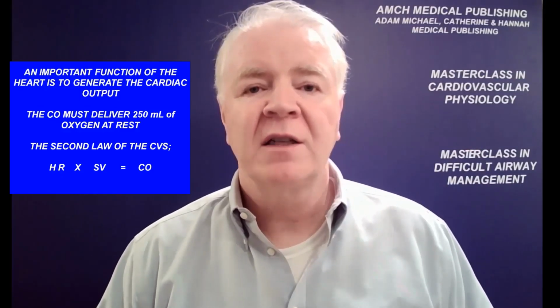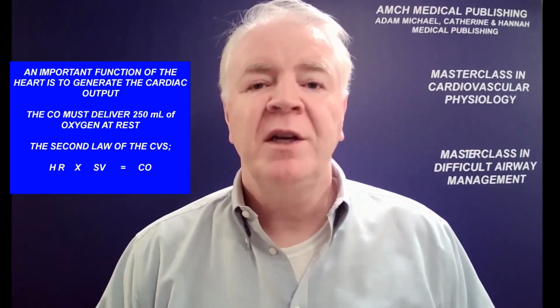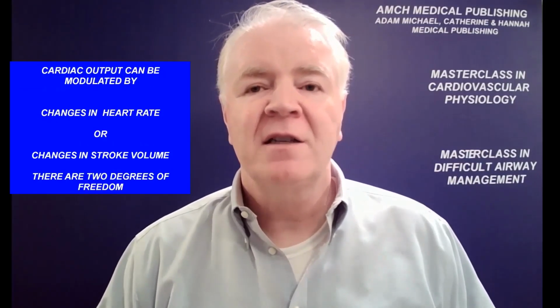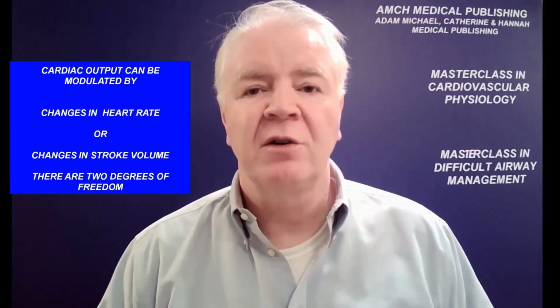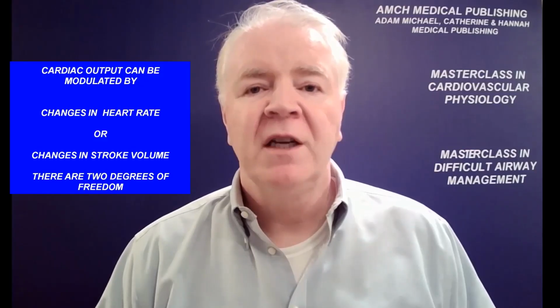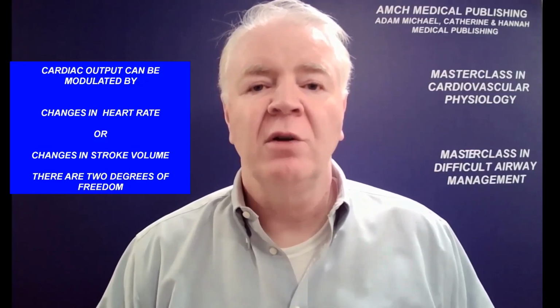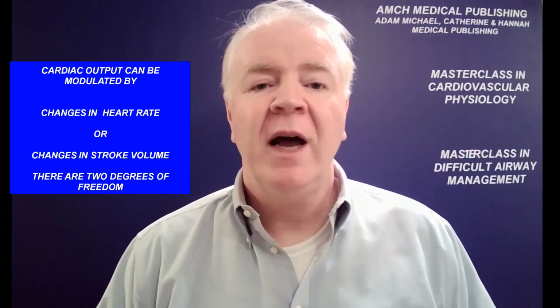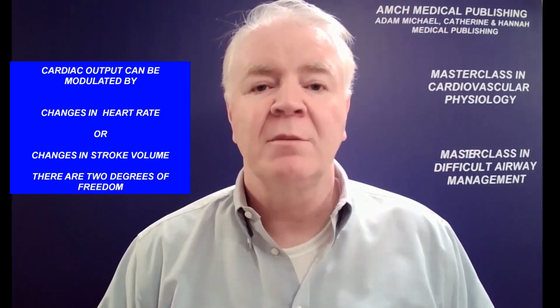So a healthy heart can change cardiac output with an increase in heart rate or an increase in stroke volume. In effect, it has 2 degrees of freedom. It can modulate the heart rate or it can modulate the stroke volume. But most often, it exhibits very subtle control over cardiac output with moderate changes in stroke volume and moderate changes in heart rate simultaneously.